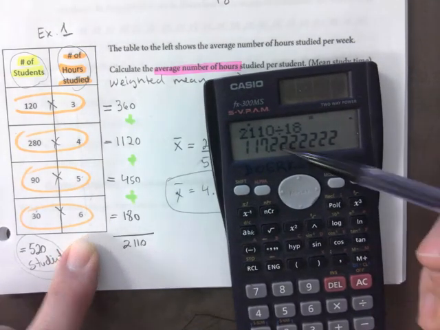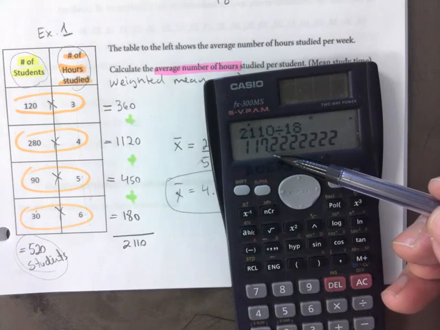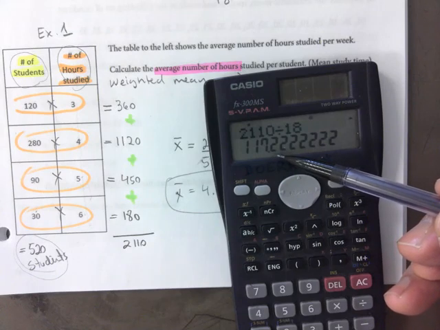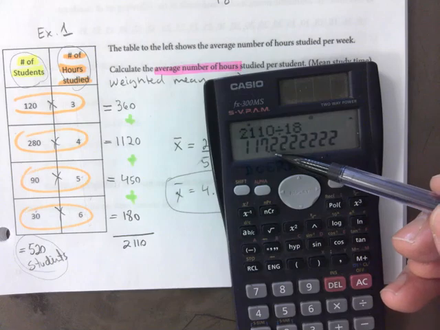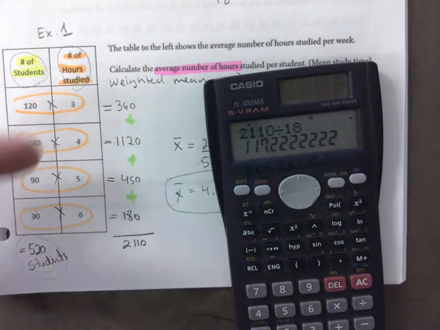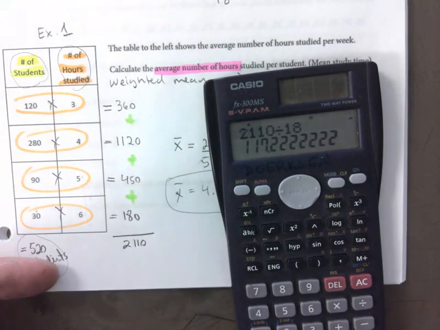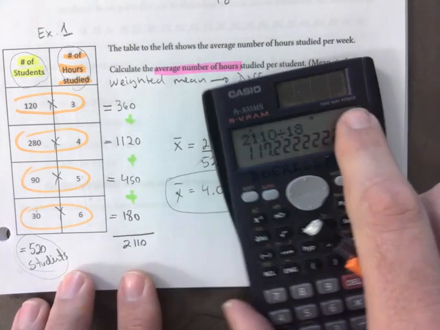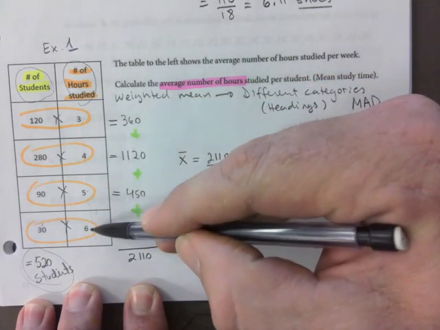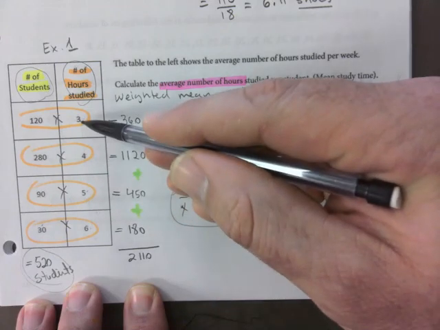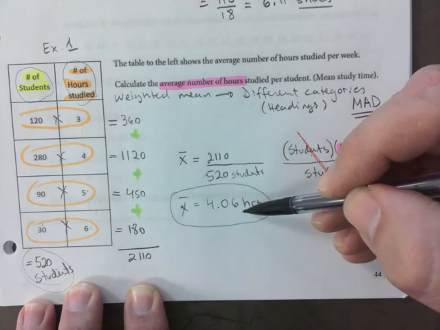Would it make sense for students to study on average 117 hours? I mean, that'd be awesome, but there isn't even enough time in a week to get that done, right? So that's sometimes where you know, wait a minute, this column cannot be it. Like it just doesn't make any sense. I'll try the other one, see if that makes more sense. Because what are our hours studied? Our lowest is 3, our highest is 6, right? So our number that we're expecting to get should be somewhere in between the high and the low, okay?